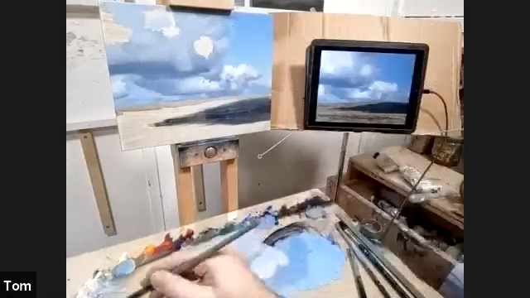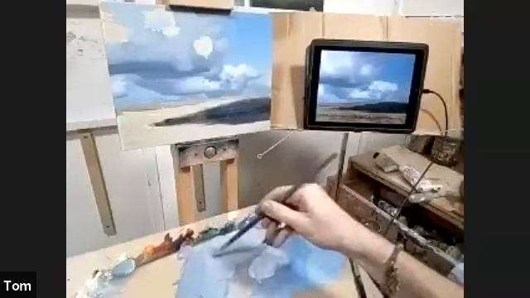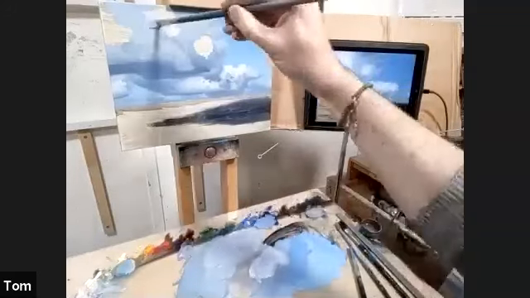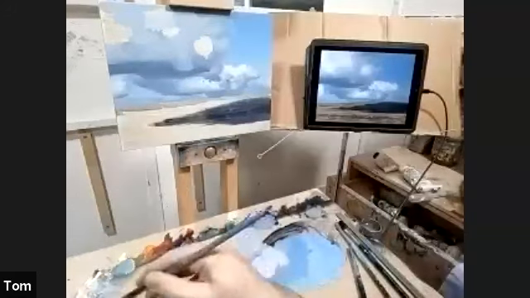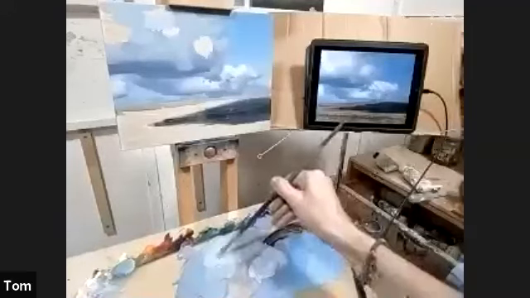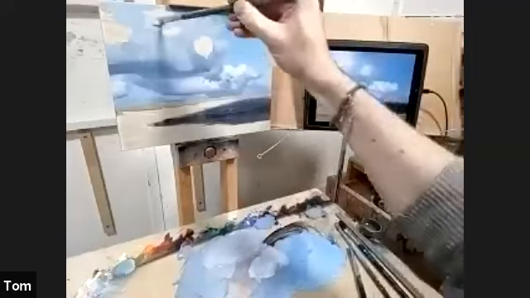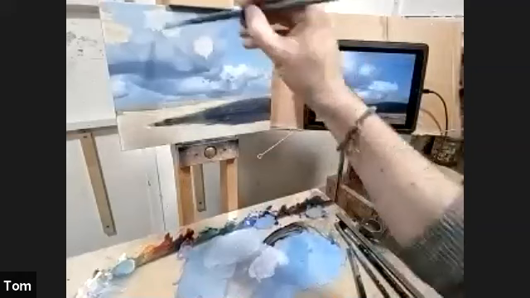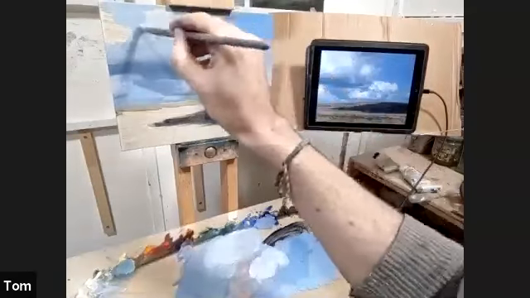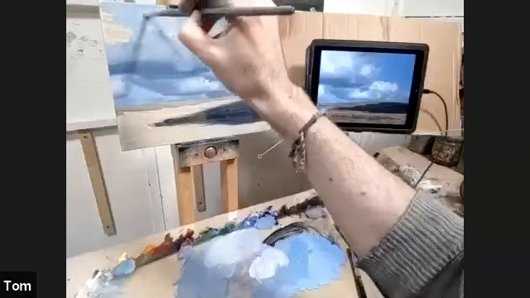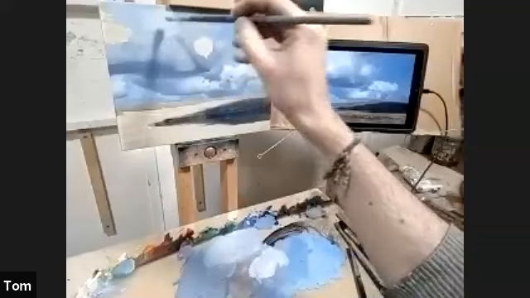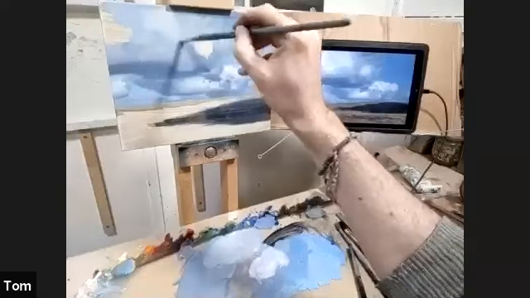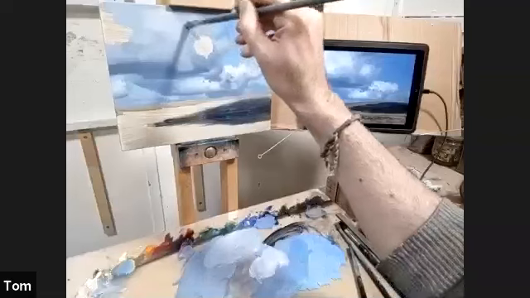I think I probably need to go a little bit lighter. And then put a block in a bit lighter still. That's getting there. Then I can move the brush around and try and blend that in a little bit.